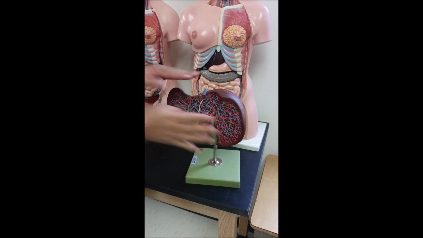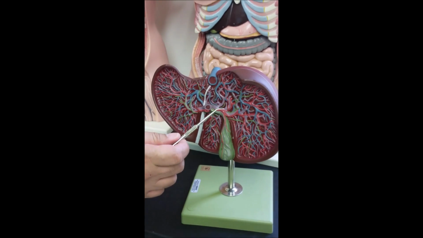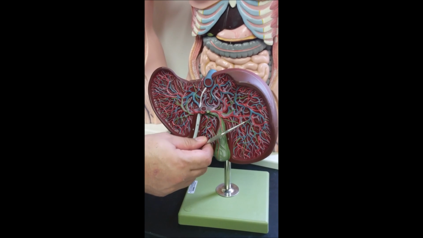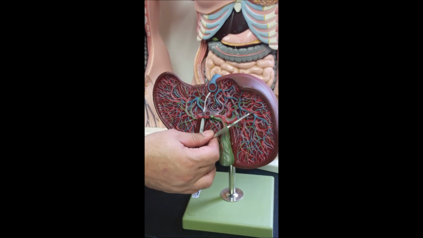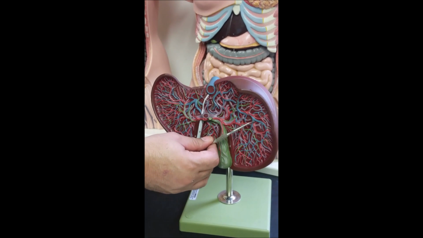this is cut section. So we removed parts so you can see what's inside. And if you look inside, you see 4 colors: red, blue, purple, and green. The red are branches of the hepatic artery. The blue are branches of the hepatic vein.